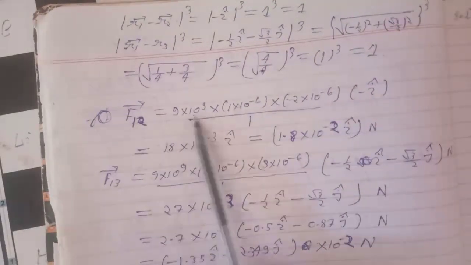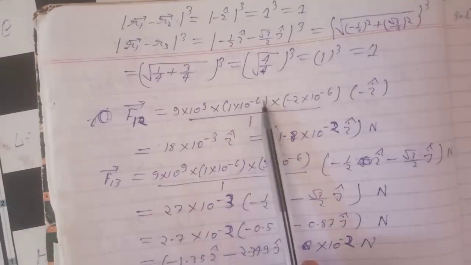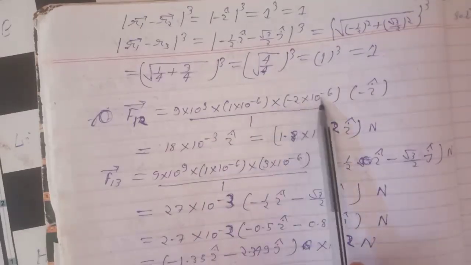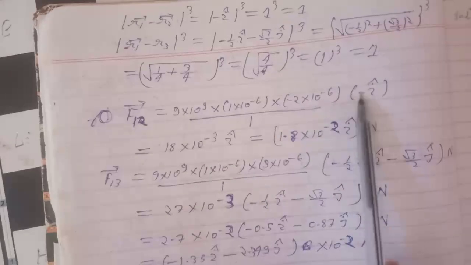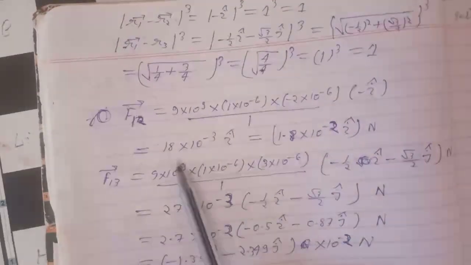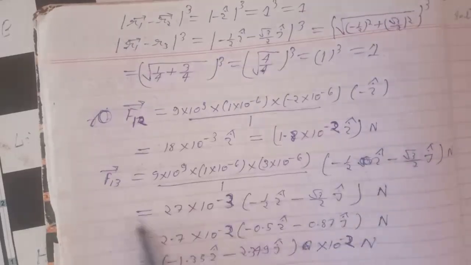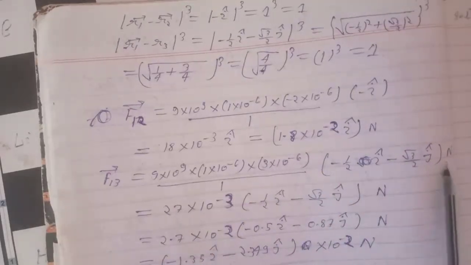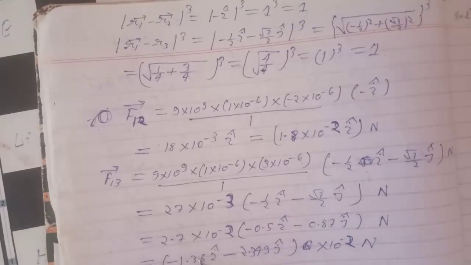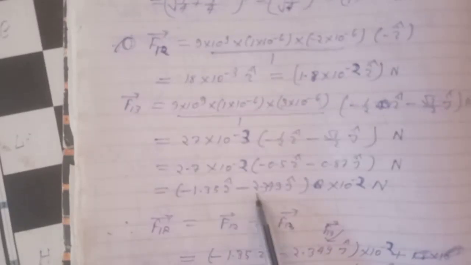So F12 equal to 9 into 10 to the power 9 into 1 into 10 to the minus 6 into 2 into 10 to the minus 6 by 1 into minus i cap, or equals minus 18 into 10 to the minus 3 i cap Newton. Similarly, F13 will be calculated, and finally we get minus 1.35 i cap minus 2.349 j cap into 10 to the power minus 2 Newton.